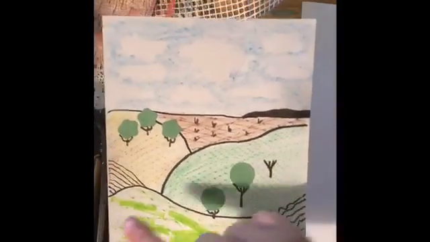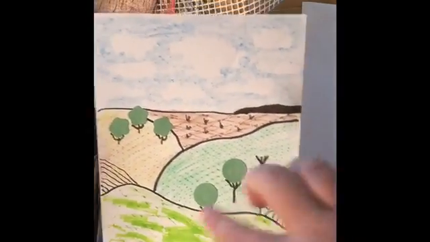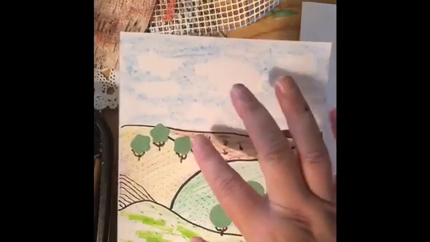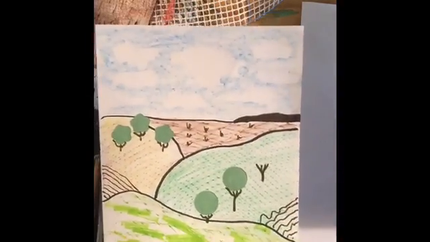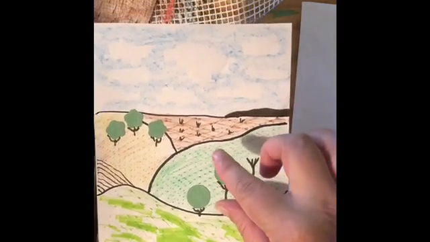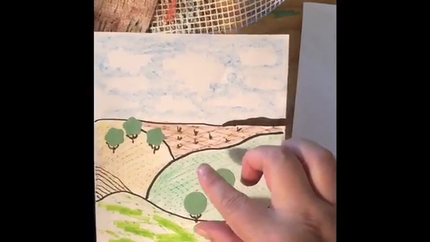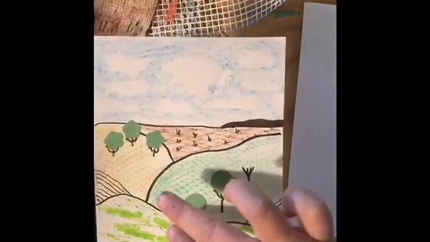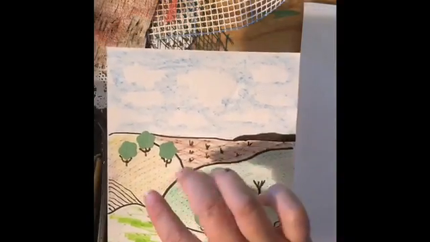So what we want to do is divide our page up into several of these nice rolling hills, and in each of these sections, these segments on our page, we're going to put a different texture by doing some rubbings.